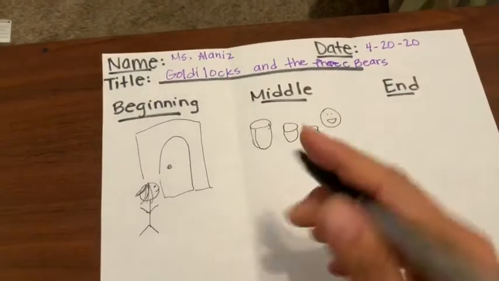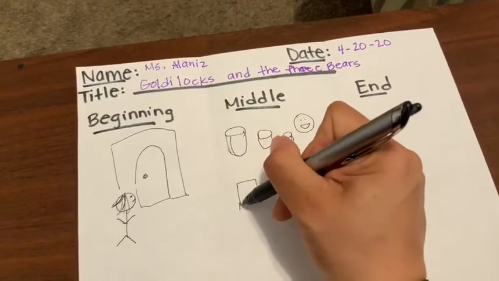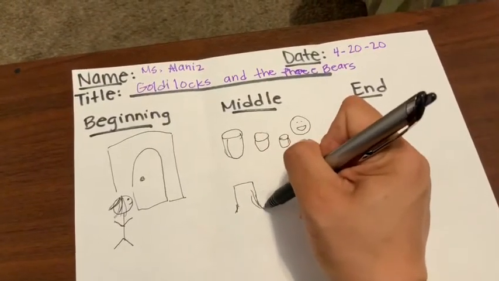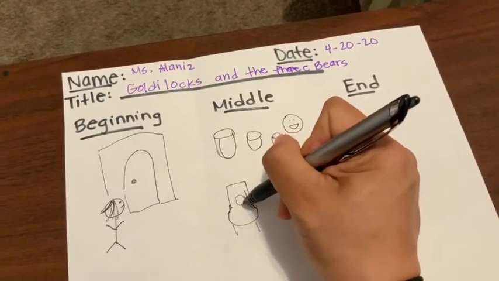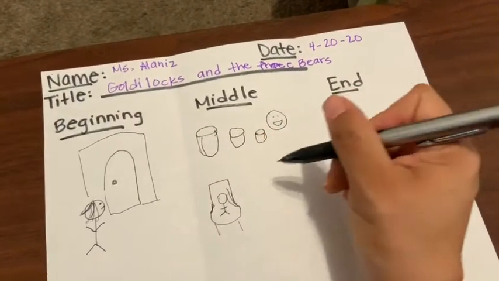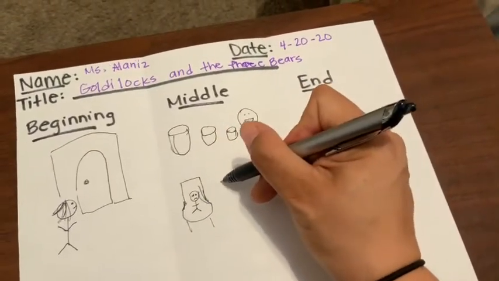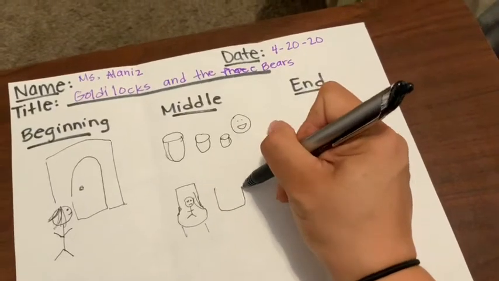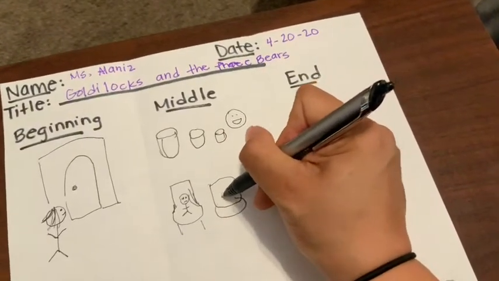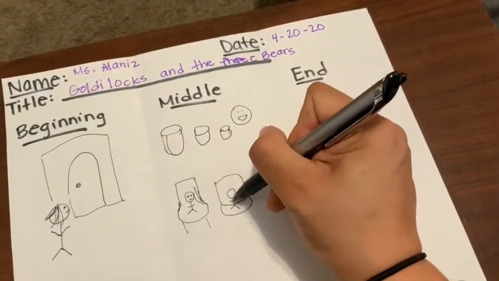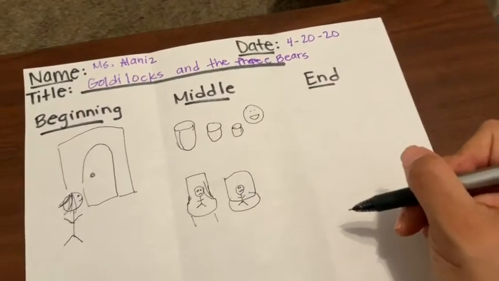And then she sat on the chairs, and she sat on Dad's big chair. So there's his big chair, and it was too hard. So she didn't like it. So I'm going to make a sad face there. And then she tried Mom's soft, cushiony chair. So here she is trying Mom's. And she didn't like this one either. She said it was too soft.